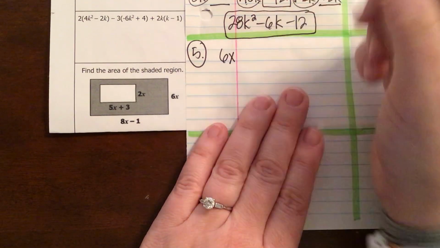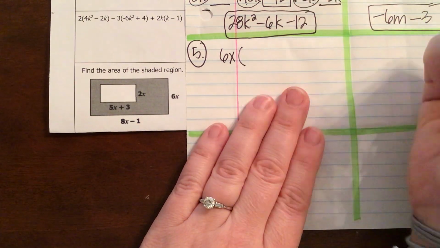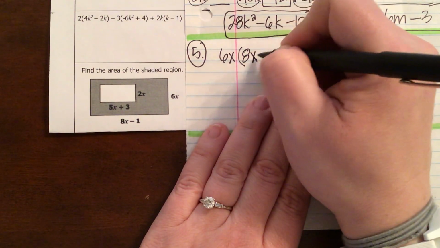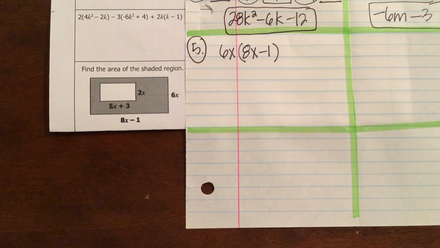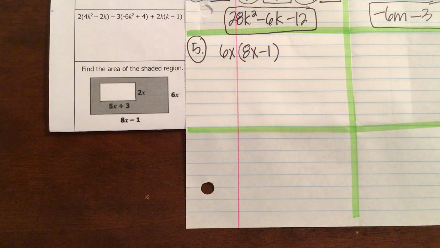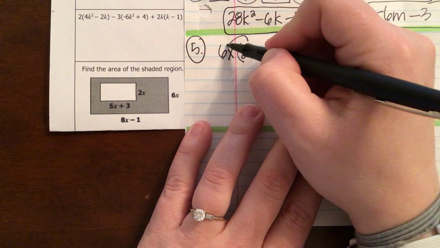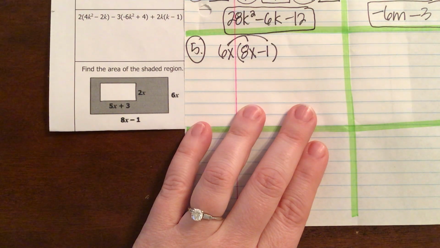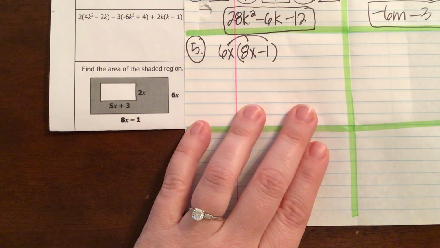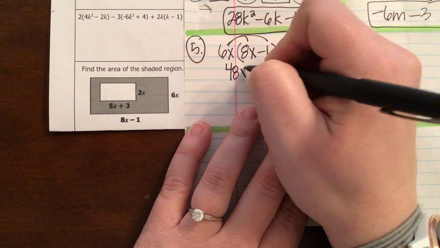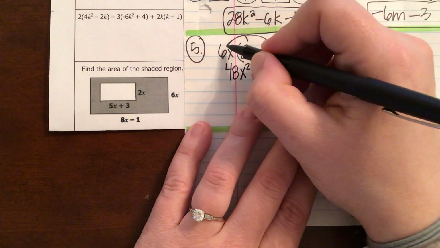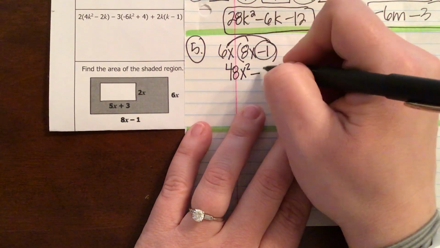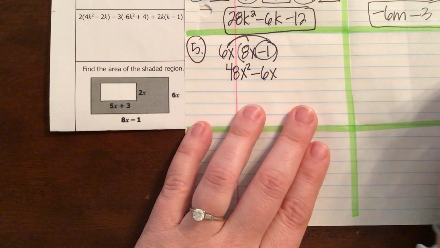So I'm going to do height is 6x times the base, 8x minus 1. Could you flip these around and do 8x minus 1 times 6x? Yeah, you just distribute from the back half instead of from the front half. Doesn't matter. So my large rectangle is 6x times 8x is 48x squared, and 6x times negative 1 is negative 6x. That's the big rectangle.